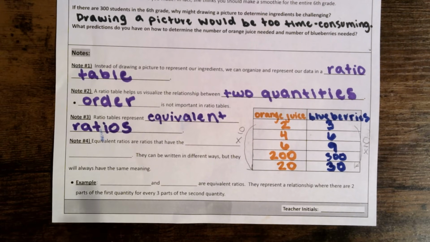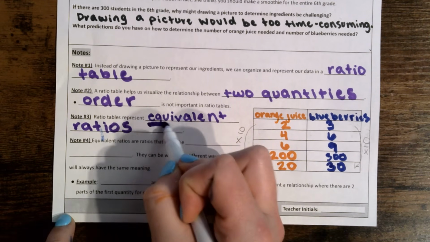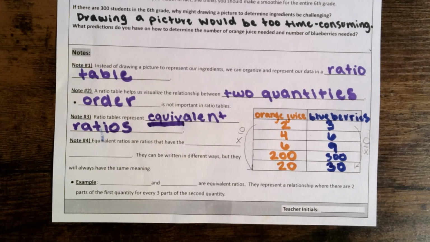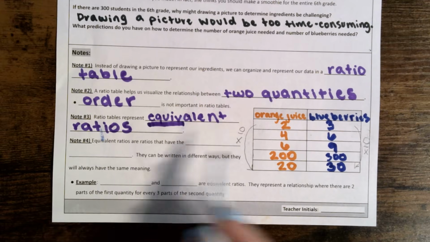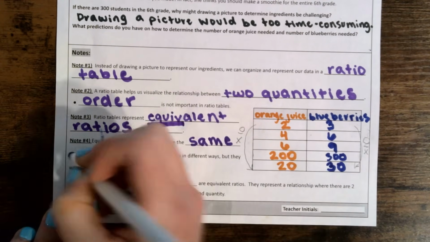Our next note, note number 3, ratio tables represent equivalent ratios. If you notice, we almost have that word equal and equivalent. And the reason why is equivalent ratios are ratios that have the same value.